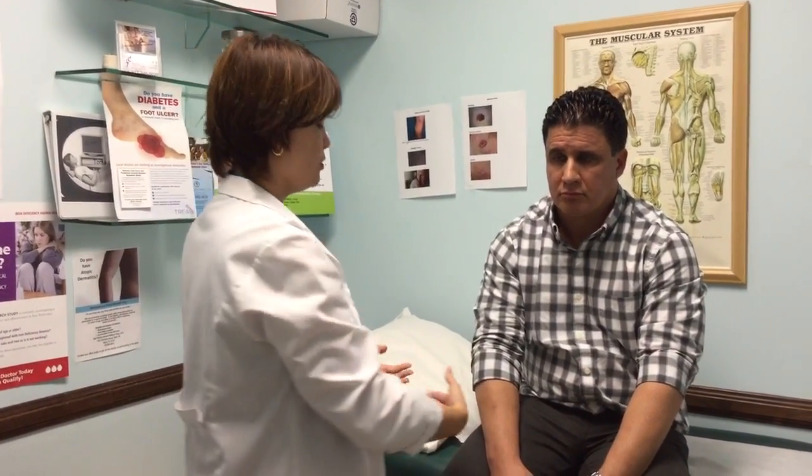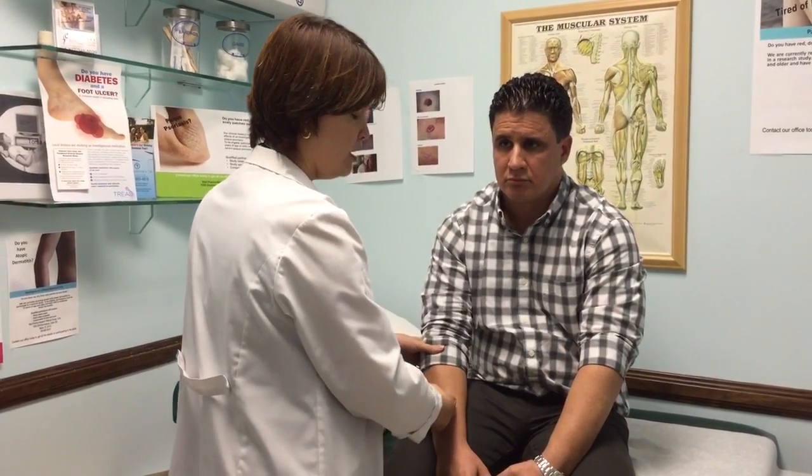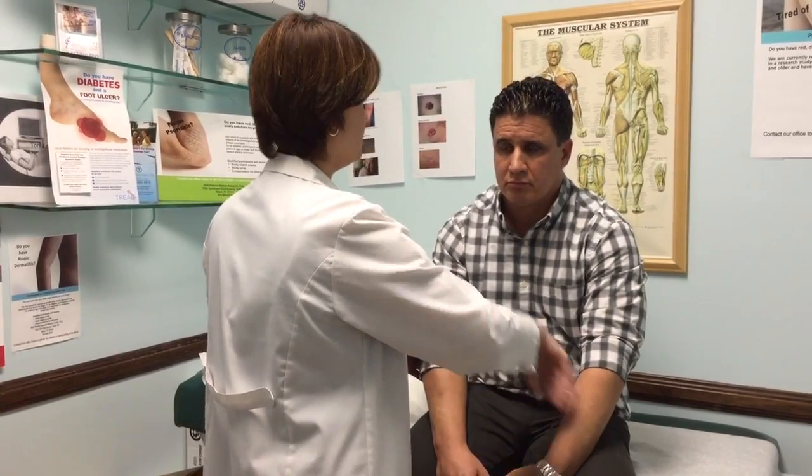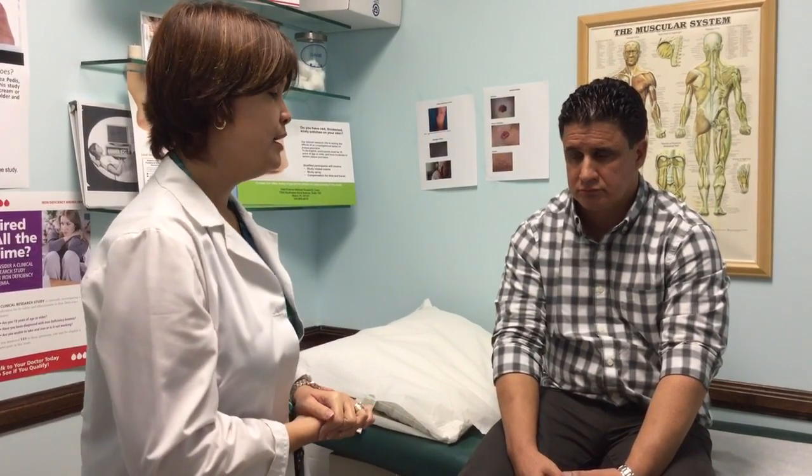So when we palpate the skin, we also need to measure the temperature. We're going to be expecting that the skin is going to be warm, and to assess that, we're going to use the dorsal area of our hand, because that area is more sensitive to temperature. So we're going to be palpating here, and we're going to compare with the other side of the body to see if there is the same temperature in both sides. So it's normal.